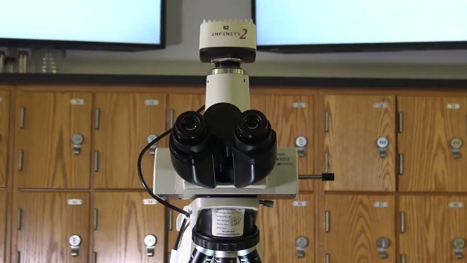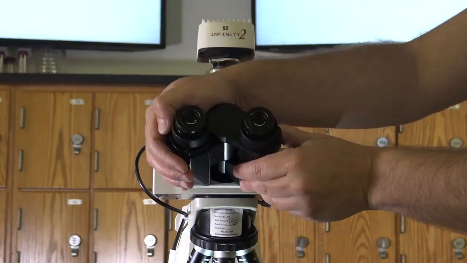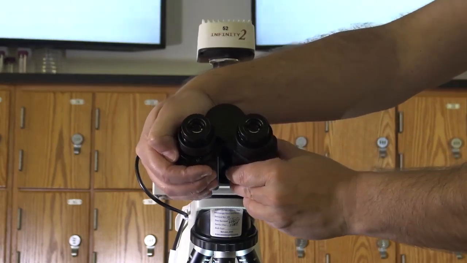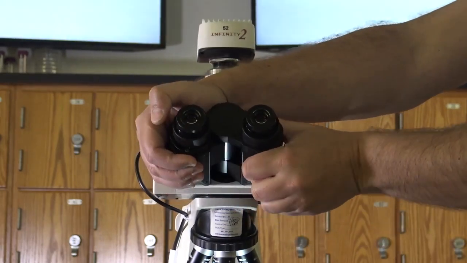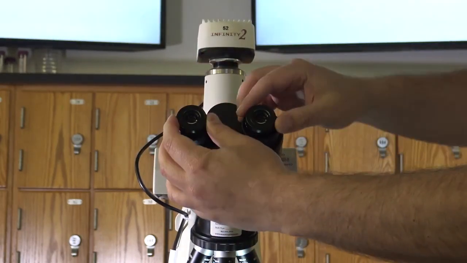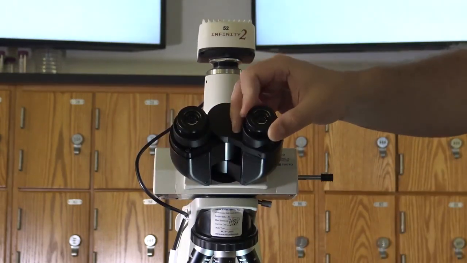The oculars or eyepieces. There are two of them. The total magnification is found by multiplying the eyepiece by the objective. An example of this would be a 15x eyepiece with a 4x objective would be 60x magnification. The eyepieces can be adjusted like so, allowing them to be catered to each person's individual eyes.